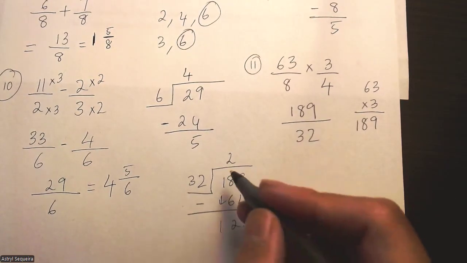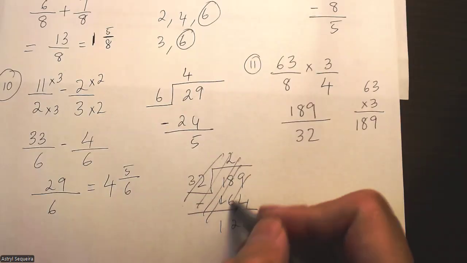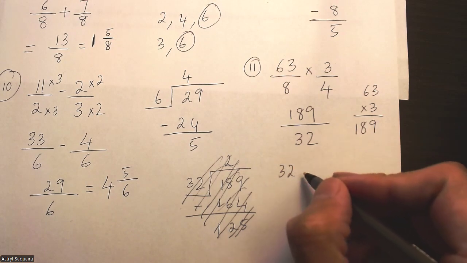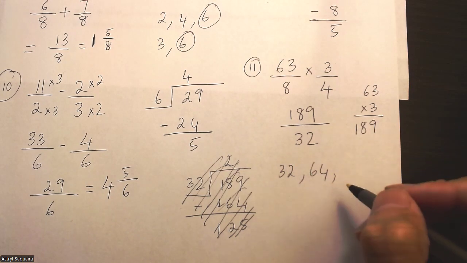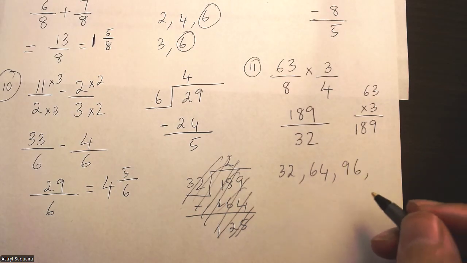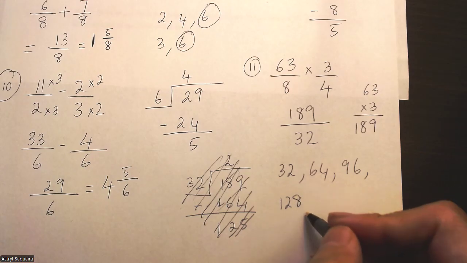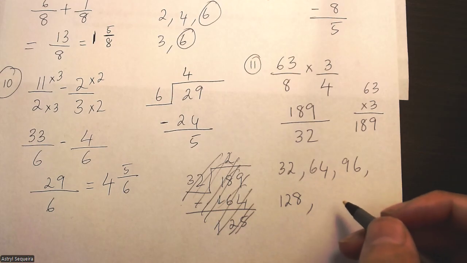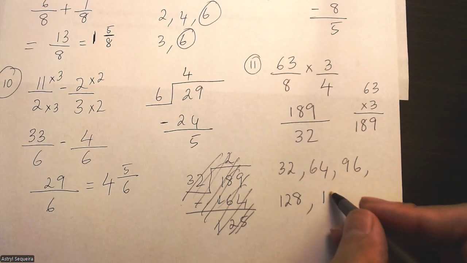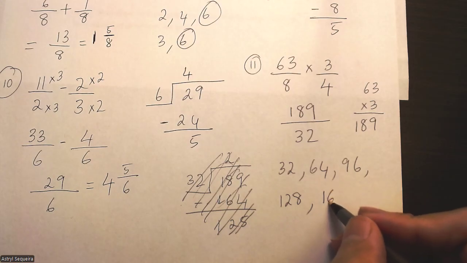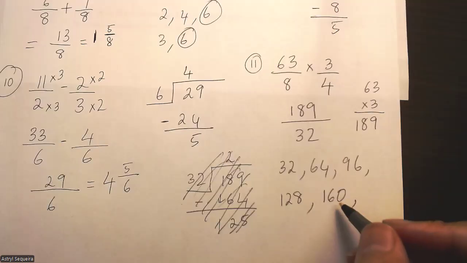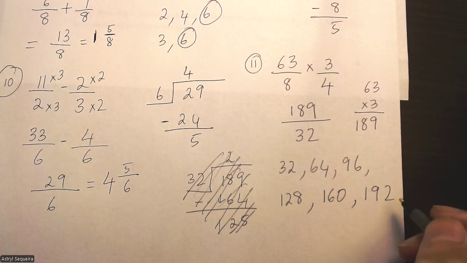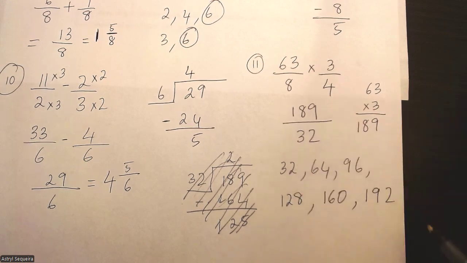It's a bit difficult, but you'd have to do the multiples. You'd have to list out the multiples of 32. So 32, 64, 96, 128. 128 plus 32 is 160. 160 plus 32 is 192. 192 is too large because it's larger than the numerator.